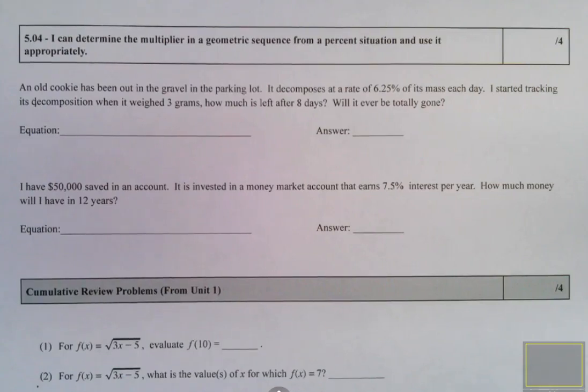I can determine the multiplier in a geometric sequence from a percent situation and use it appropriately.